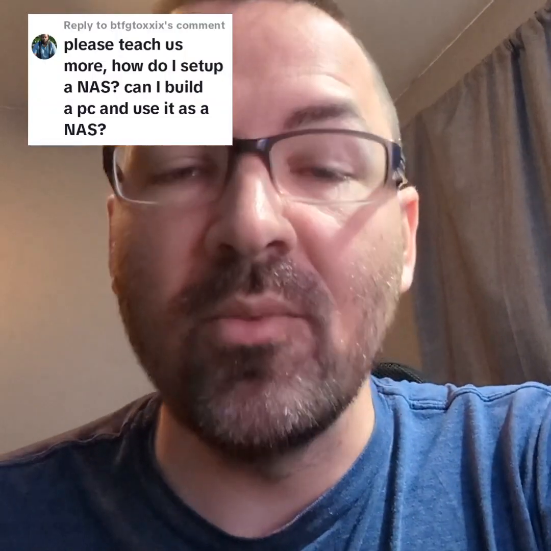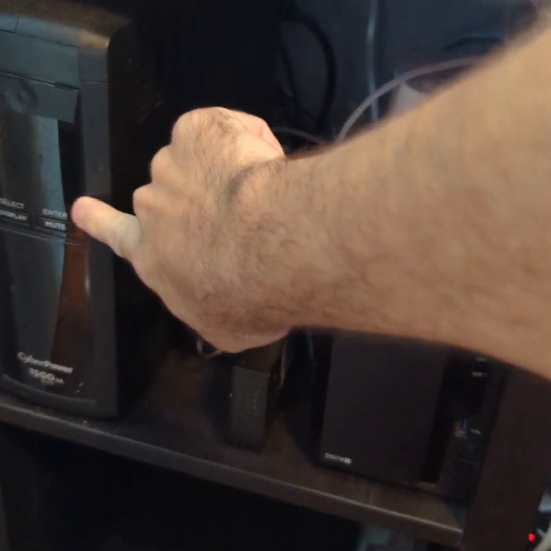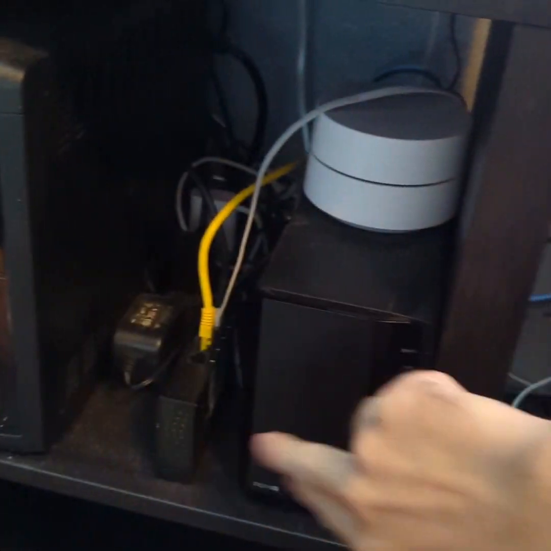Okay, sure, let's talk about it. What is a NAS? Why would you want a NAS? How do you set it up? How do you use it? What can it do?